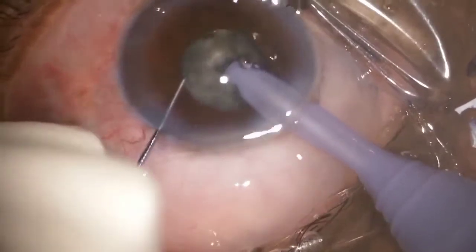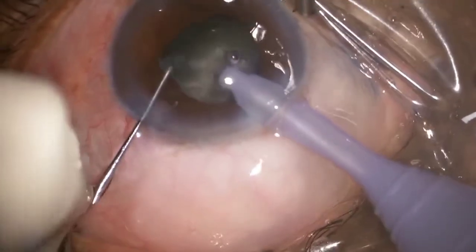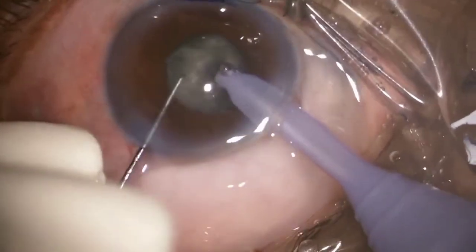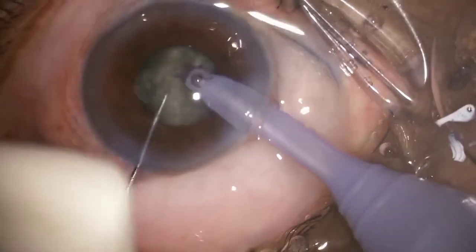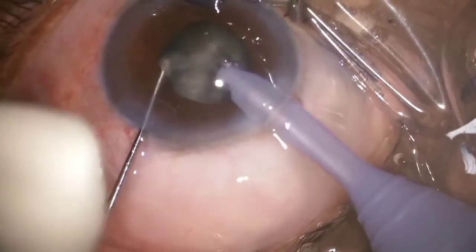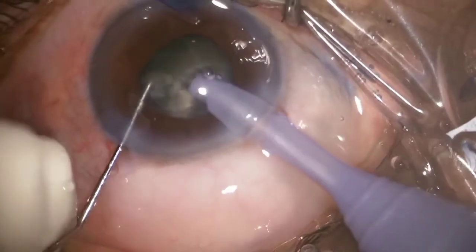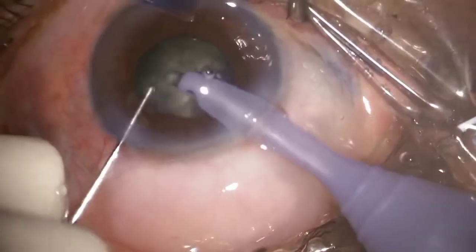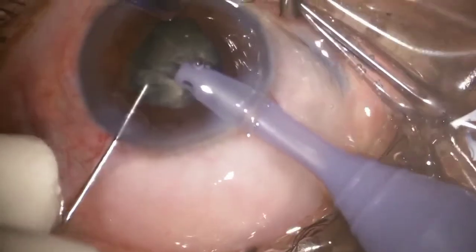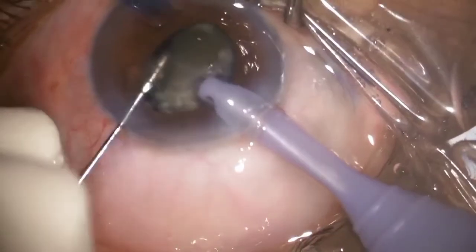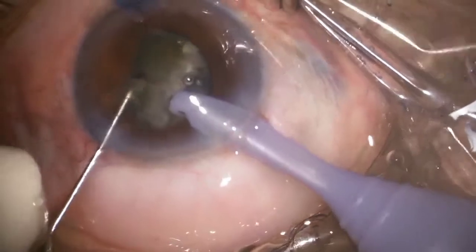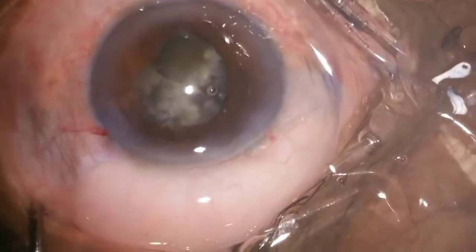So what I did, I lifted the nucleus on one side and decided to do the cracking of the nucleus in the AC. But it was getting a little difficult because, as you can see, my power was very less. Also in phaco chop mode, my power was around 40 and vacuum was around 310.